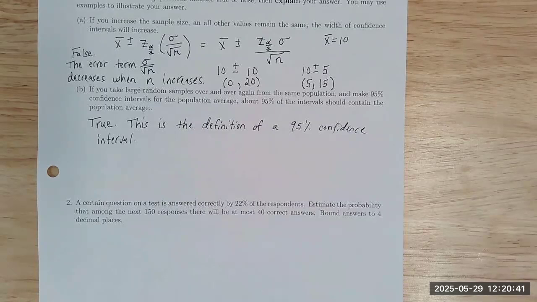And so you want to actually make 100 different confidence intervals, and 95 of them will contain the true population mean. That's just the definition.